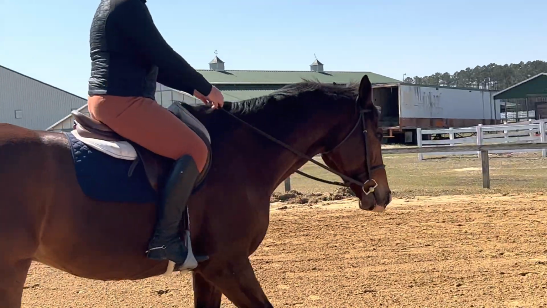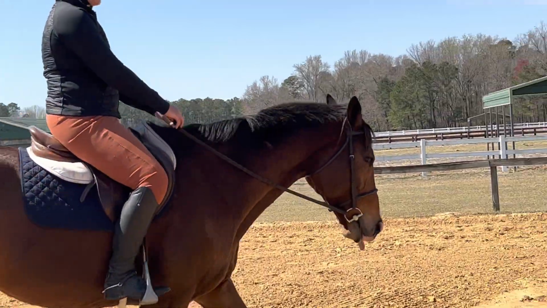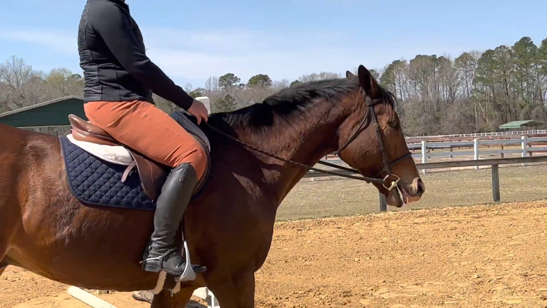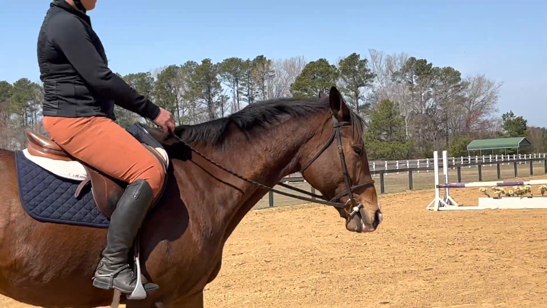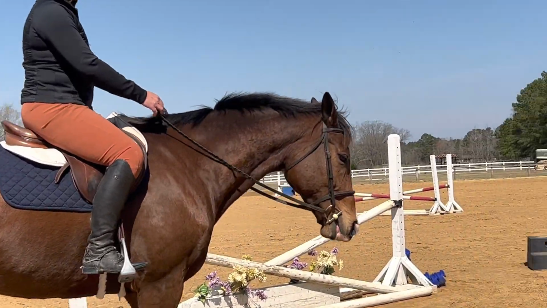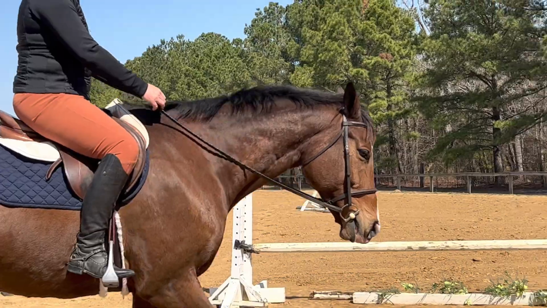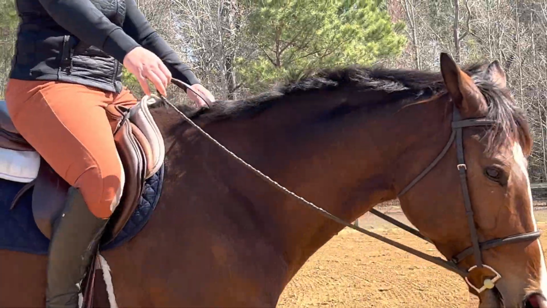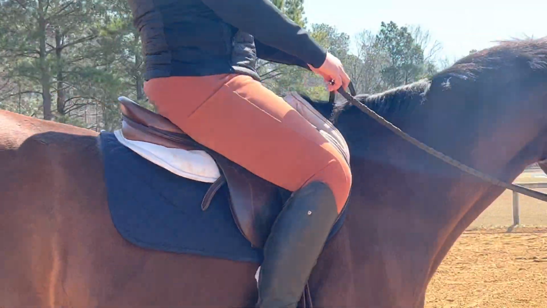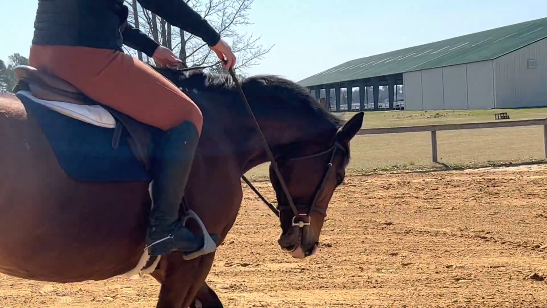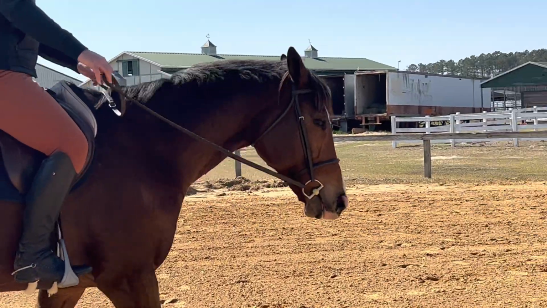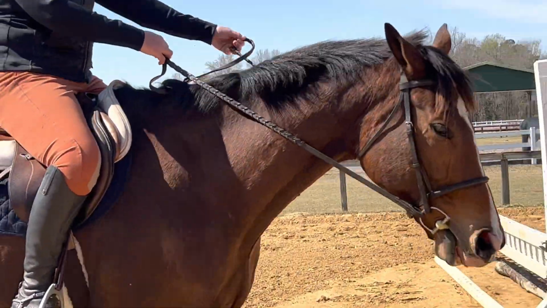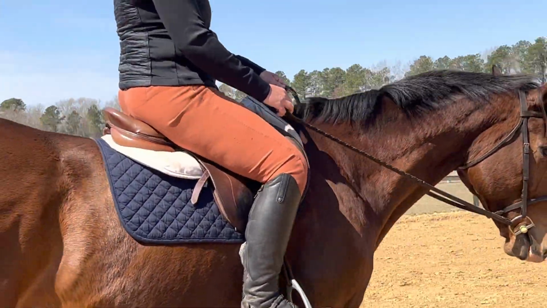Now, my opening rein, if I am doing the jumpers or if I'm on a green horse and want to make my words very, very direct, I'm going to use that opening rein. And I'm going to open the rein, and the horse is going to turn without changing his rate of speed. So it's a great aid for the jumper rein. All right, so that's the opening rein.